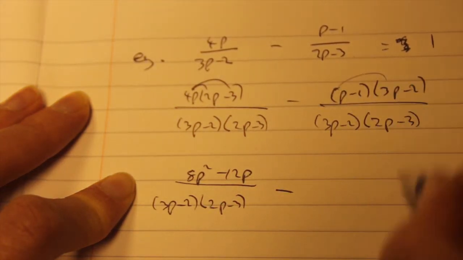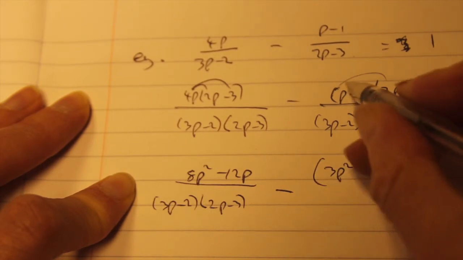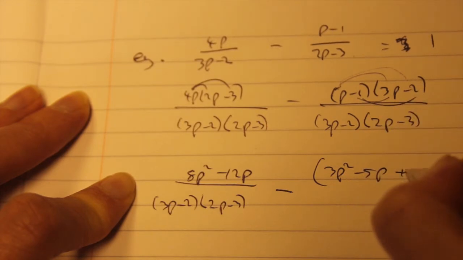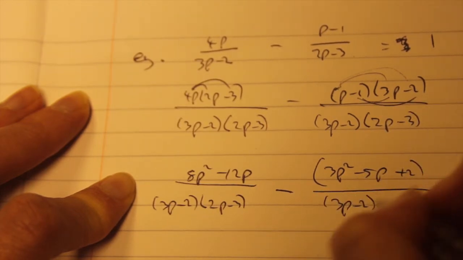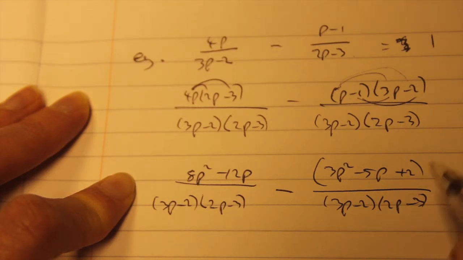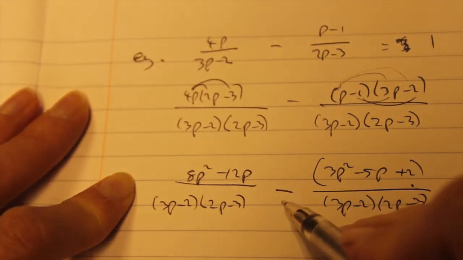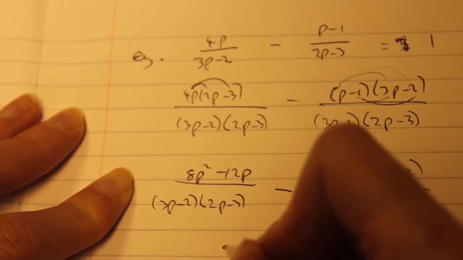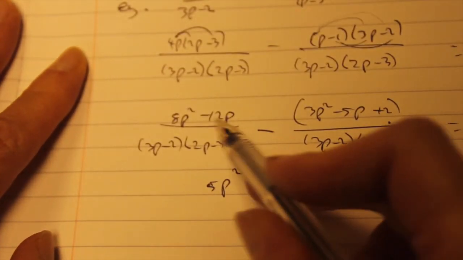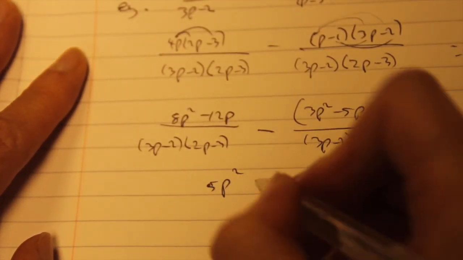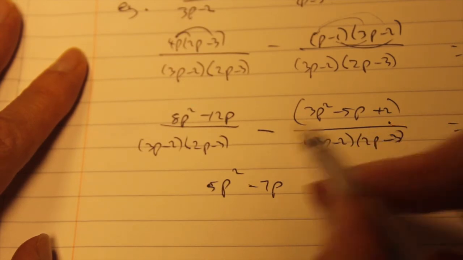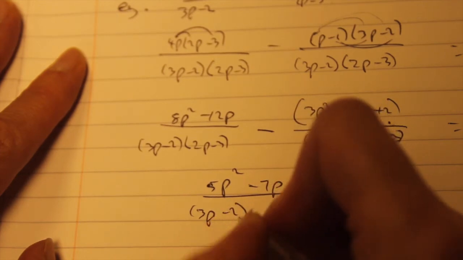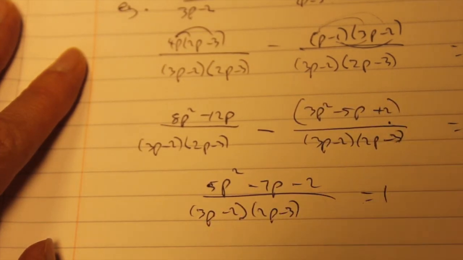And we'll sort this one out. 3p squared. And that's minus 2p, take away 3p. It's minus 5p plus 2. All over. Now, you notice I put brackets around that. That was to emphasise the fact that I'm subtracting. So I'm going to do my subtraction now. 8p squared minus 3p squared is 5p squared. Minus 12p plus 5p is minus 7p. And then minus 2. All over 3p minus 2, 2p minus 3 equals 1.